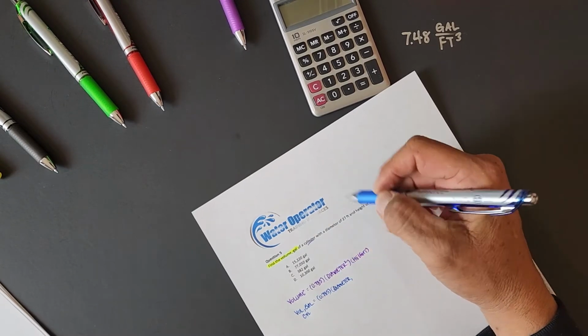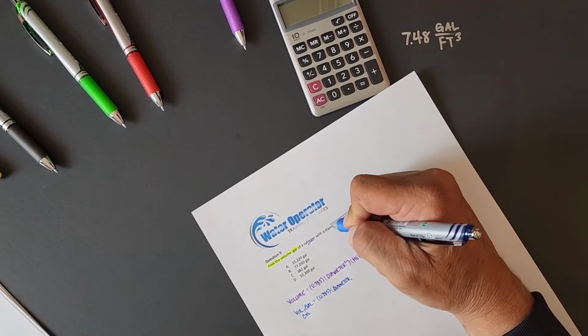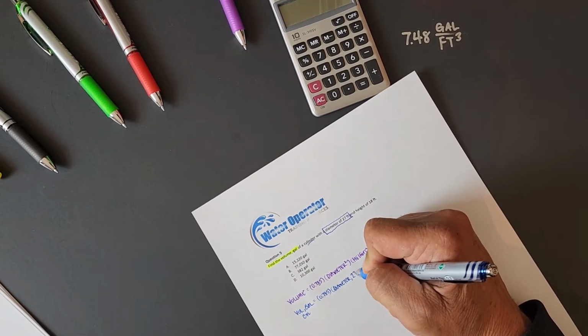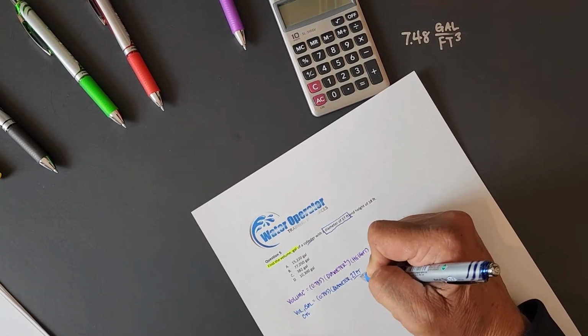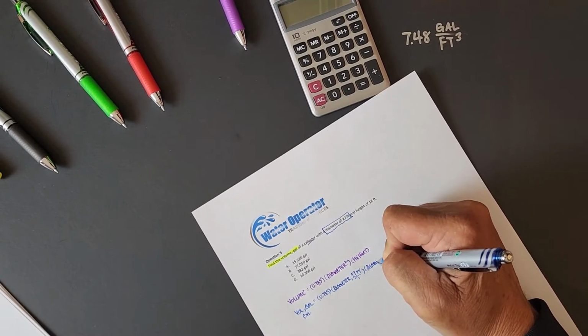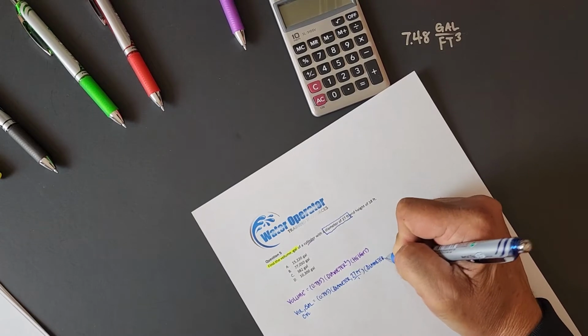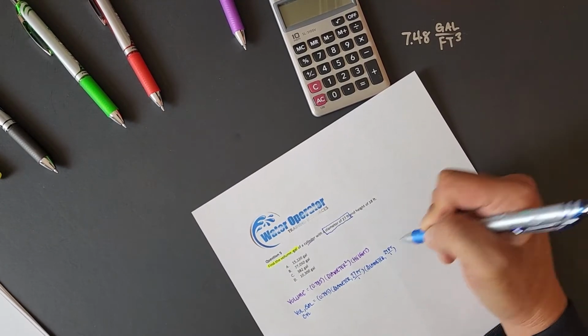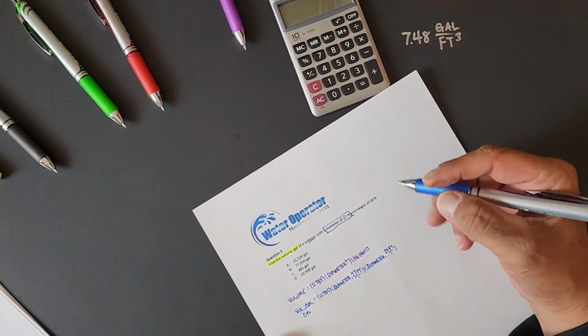Cylinder with a diameter of 27 feet. 27 feet over 1. Diameter. 27 feet over 1. Write it a little bit smaller there.